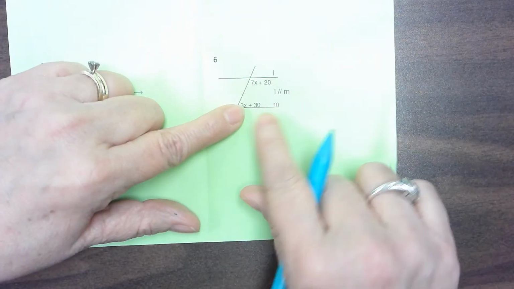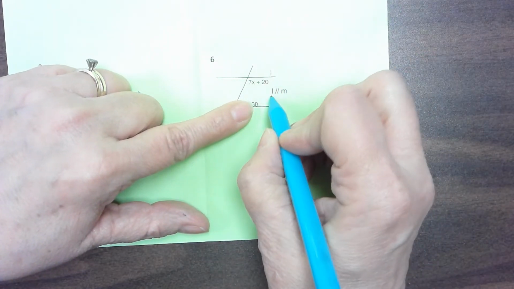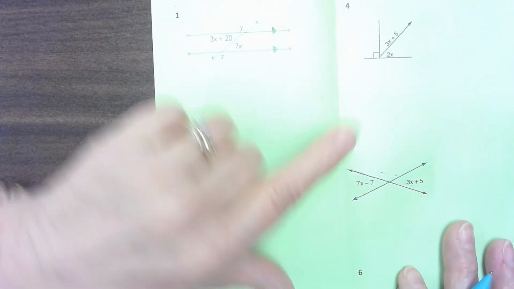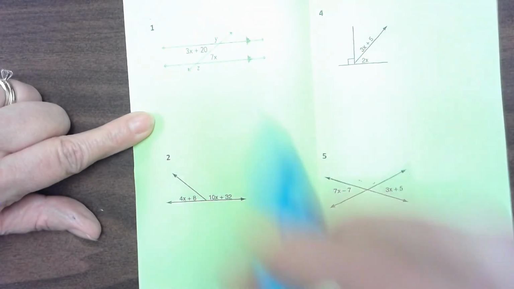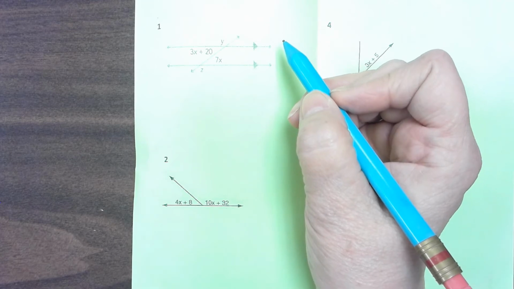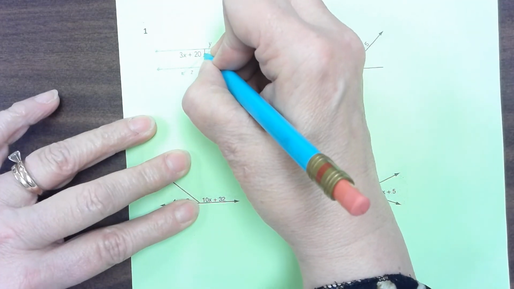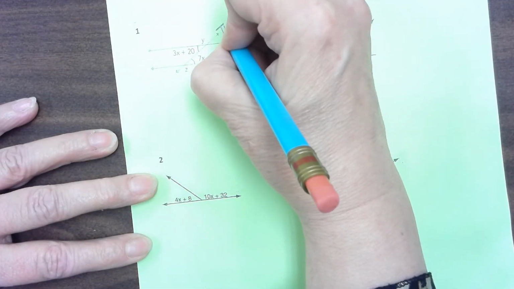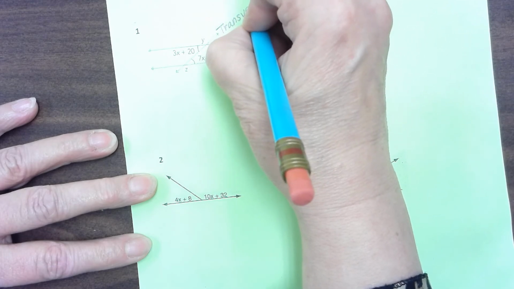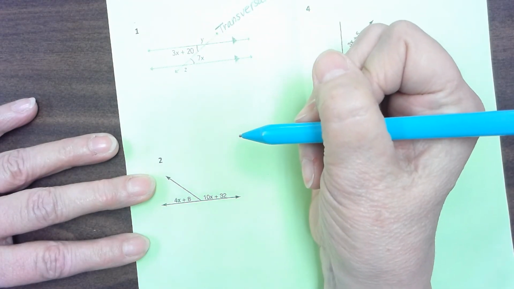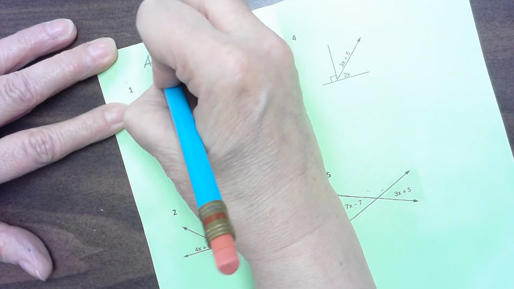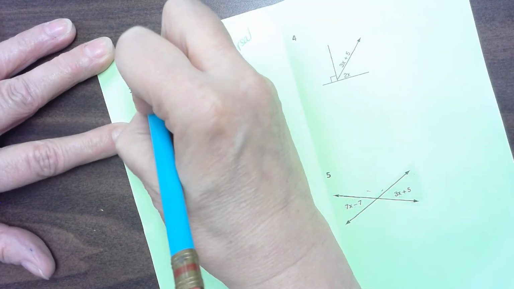Down on number 6, we have some new symbols. Line L is parallel to line M. We're going to do one together. We see the arrows on the lines, telling me those lines are parallel in a different way. We're talking about these two angles. I have parallel lines and the transversal, and I have to figure out what kind of angles these are. They're on alternate sides of the transversal, and they're inside, so these are alternate interior angles.